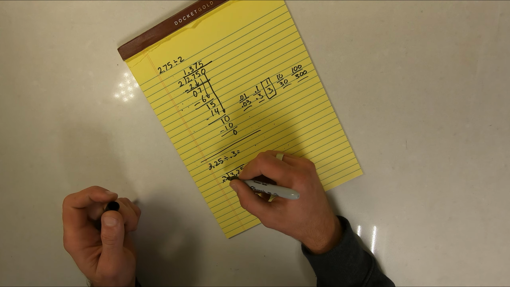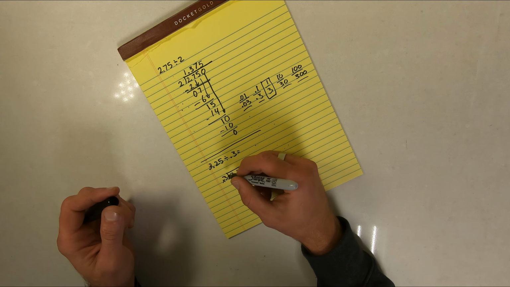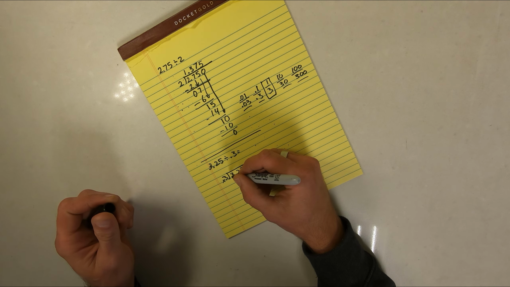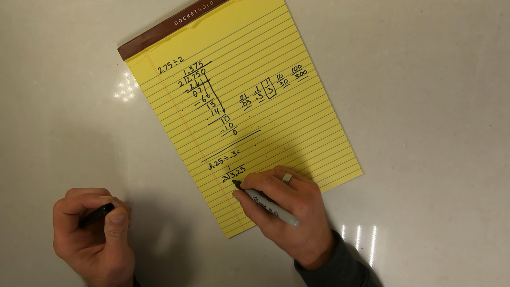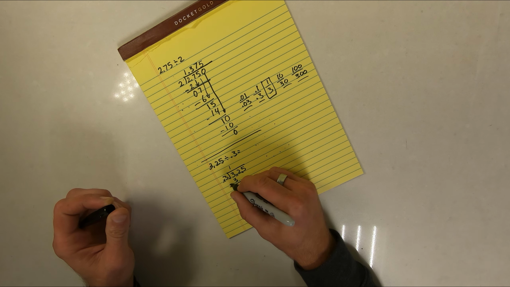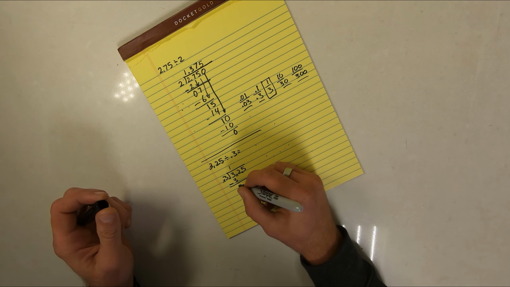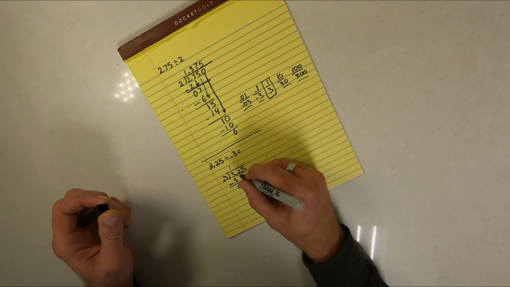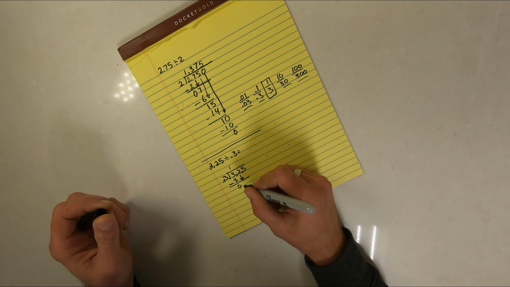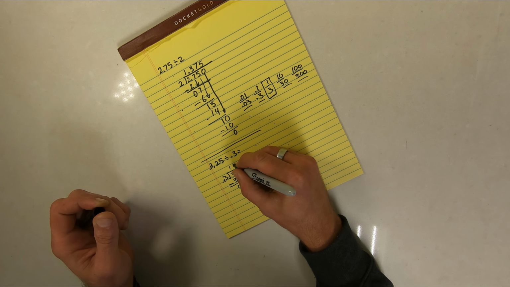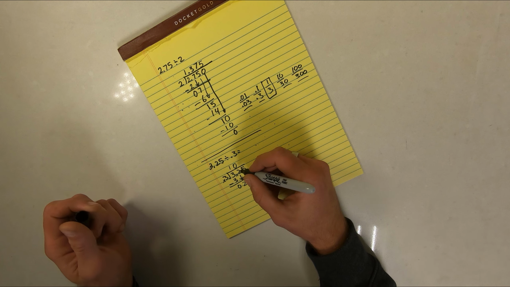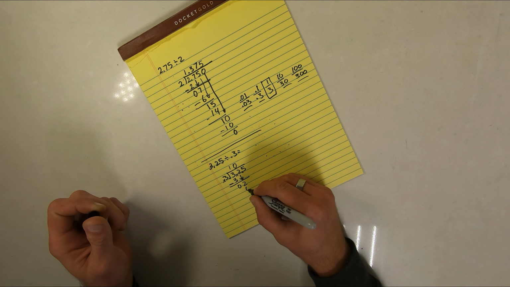Next, we perform our long division. 3 goes into 3 one time. 1 times 3 is 3. We do our subtraction. 3 minus 3 is 0. Bring down the 2. 3 goes into 2 0 times. 0 times 3 is 0.